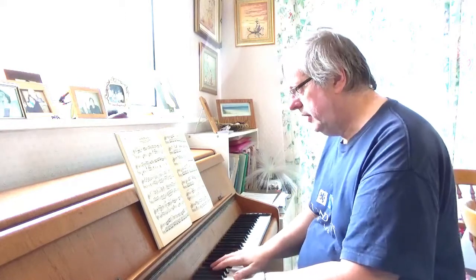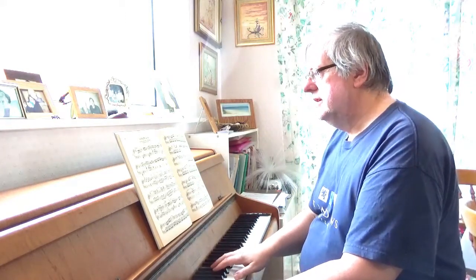It begins like this, with what's known as the first subject of the sonata. Just think of the subject as the first tune, really, if you like. And it begins like this, quite bold and forward-looking.